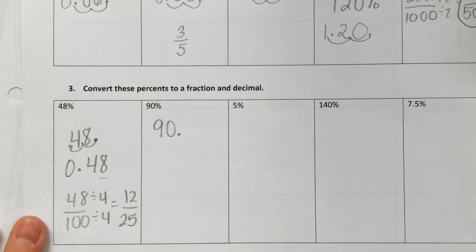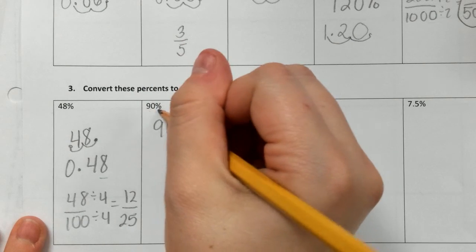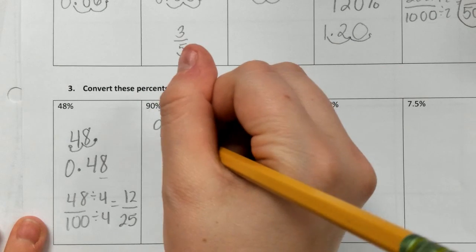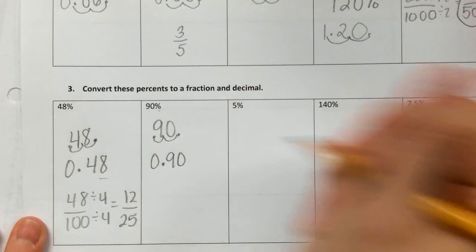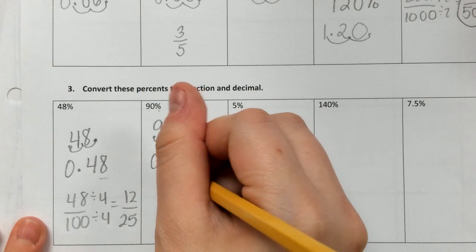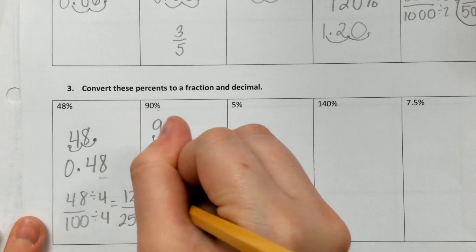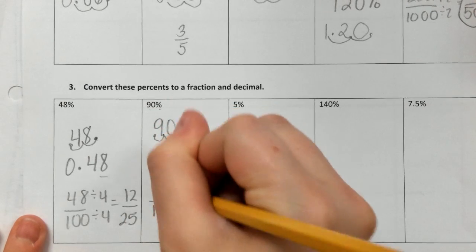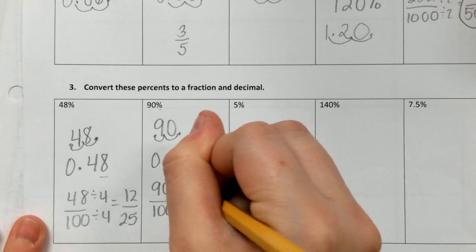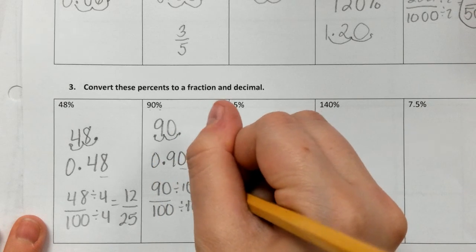Okay, so let's do another one. The decimal, if it's not given, is always behind the last number. So 2 times to the right, 1, 2, 0.90. Our last number is in the hundredths place, so 90 out of 100. Now we simplify, divide by 10, divide by 10, and we get 9 out of 10.